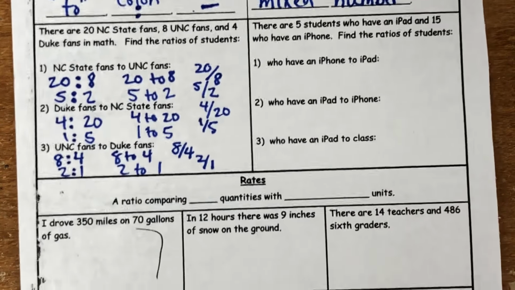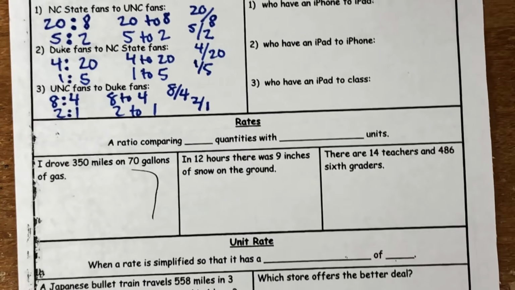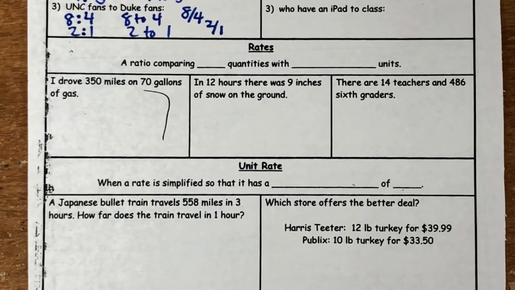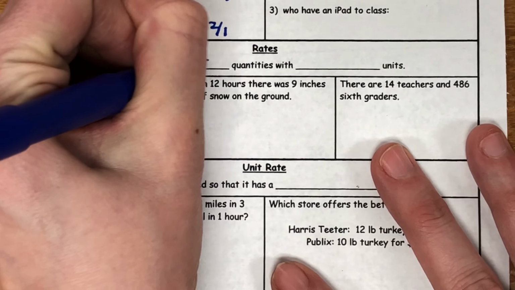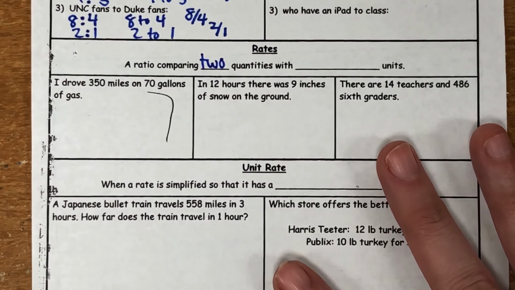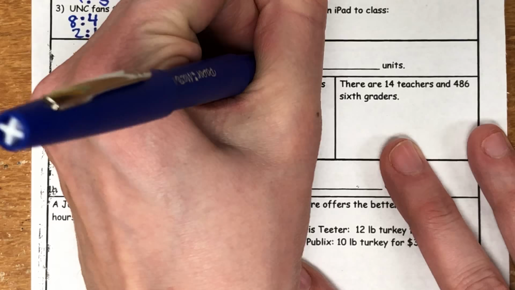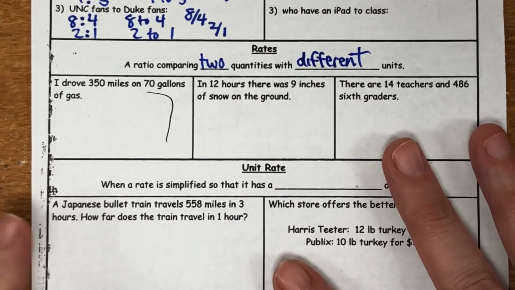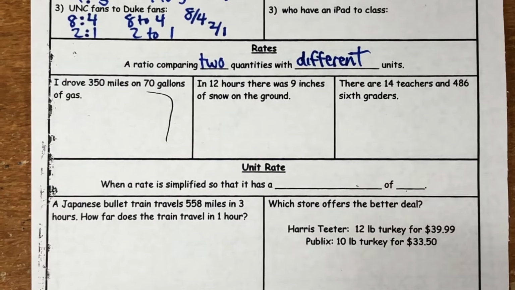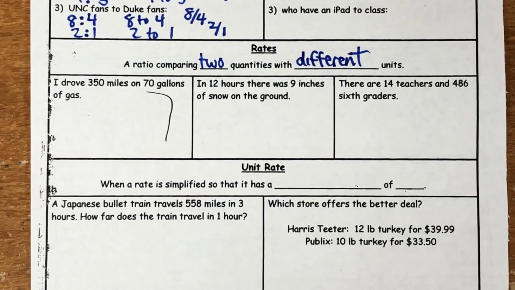So let's talk about rates. A rate is a ratio comparing two quantities with different units. So, comparing two quantities with different units.